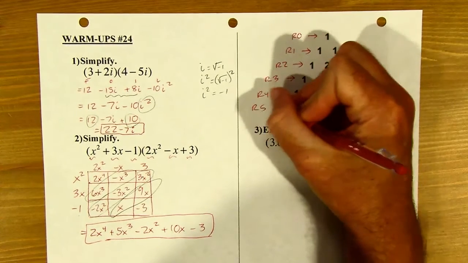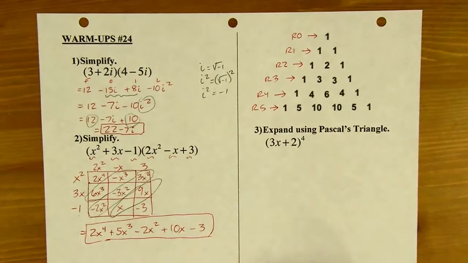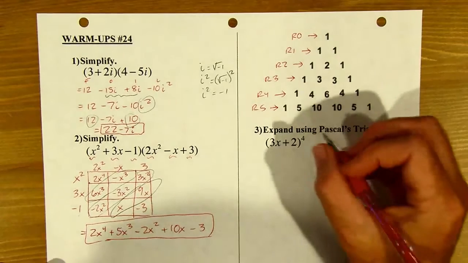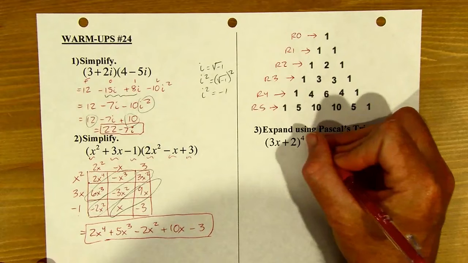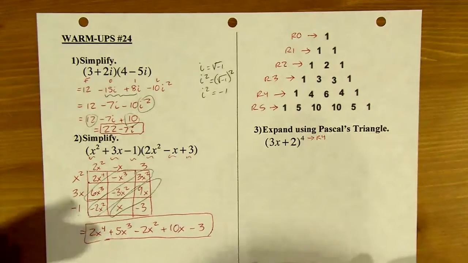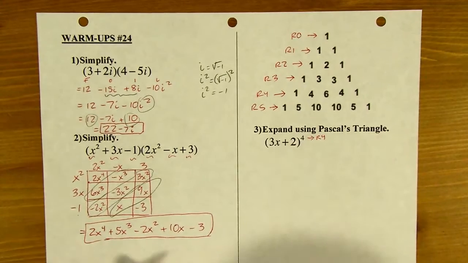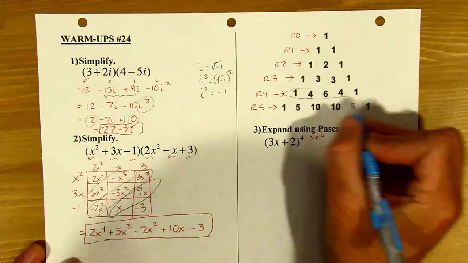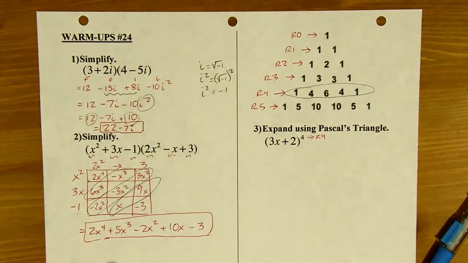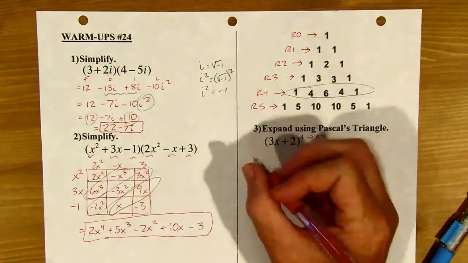Okay, so the first thing I want to do when I'm setting this up, I'm going to use just one of those rows. In this case, I'm using row 4 because it's a 4th degree binomial, okay? So I'm only going to be using this part of Pascal's triangle here, okay? Now I'm going to set up another chart.